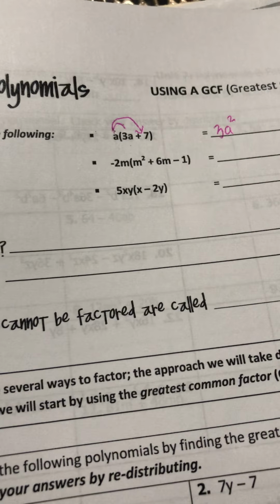Is there any common variable which both terms share? No. So we will only have 5 as a common factor. Now 5 divided by 5 gives me 1, which gives me x, only 1x. Plus 30 divided by 5 gives me 6, and take this y as is. I can check my work by redistributing. This is my final answer.